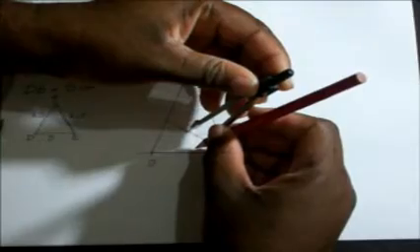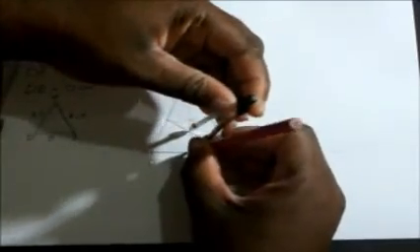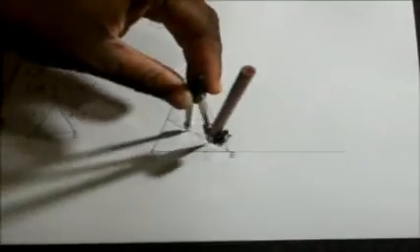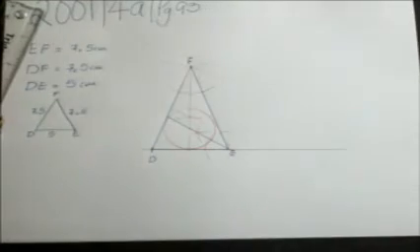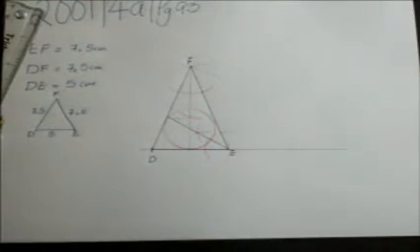Next I'll just open up my compass until it just touches the side of the triangle, and then I'm going to scribe. Alright, ladies and gentlemen, that is how you construct an inscribed circle.